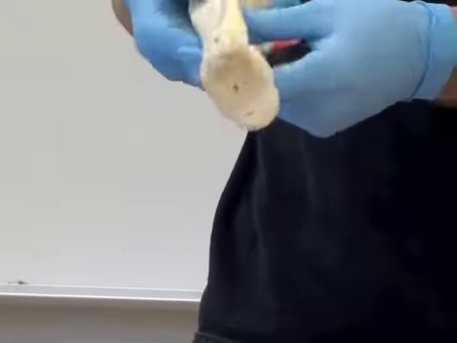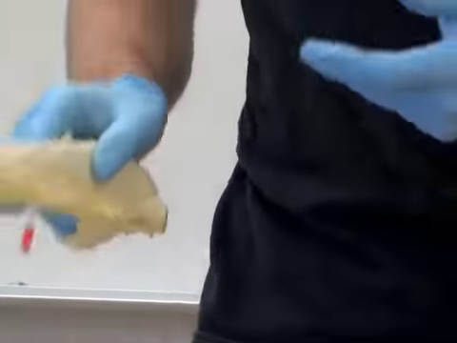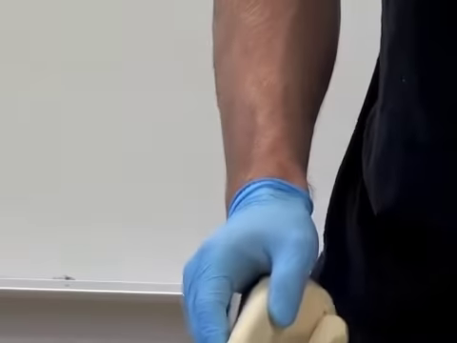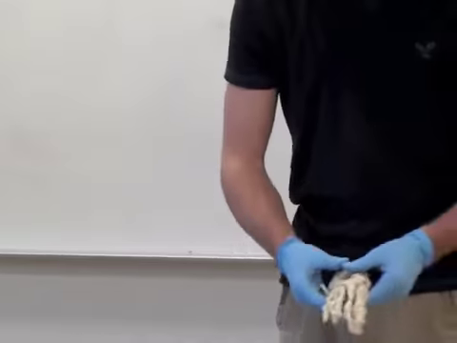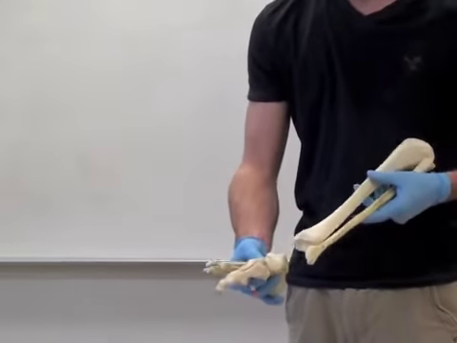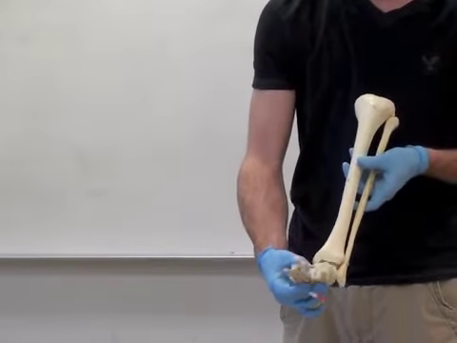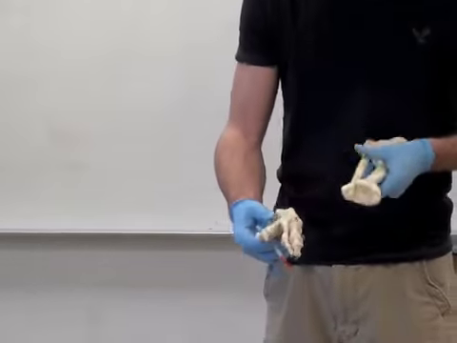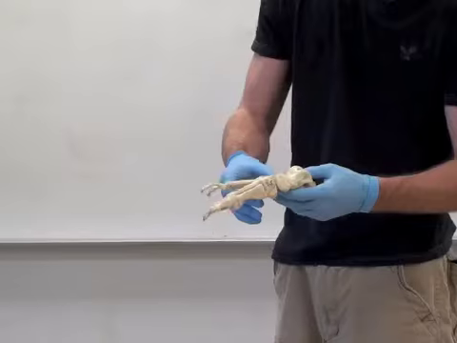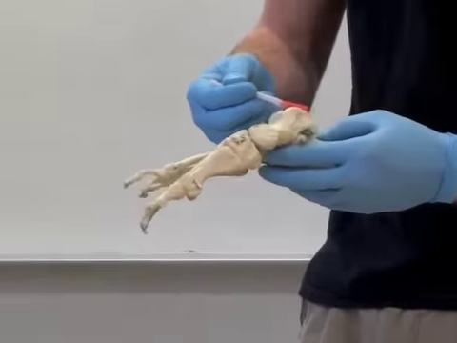So those are the leg bones. And we'll finish off looking at the foot. Unfortunately I don't have an appropriate one; the fibula needs to be on the lateral side. But looking at the foot, we'll start with the ankle joint.